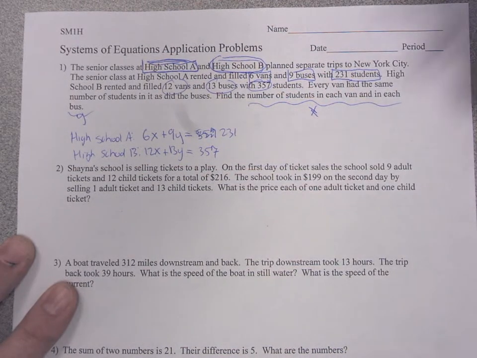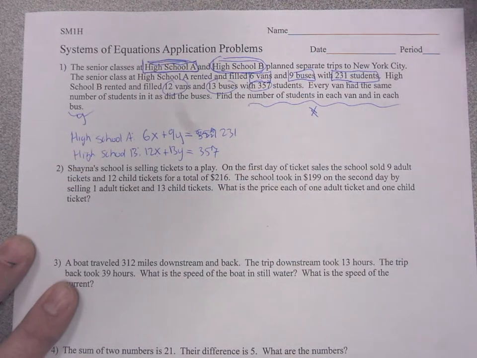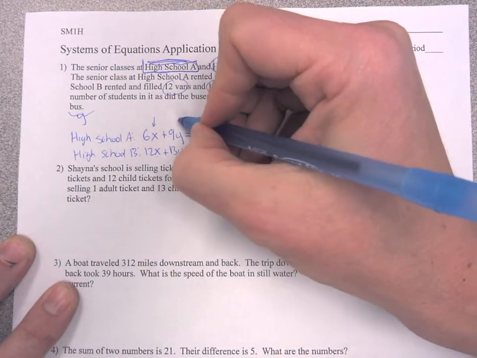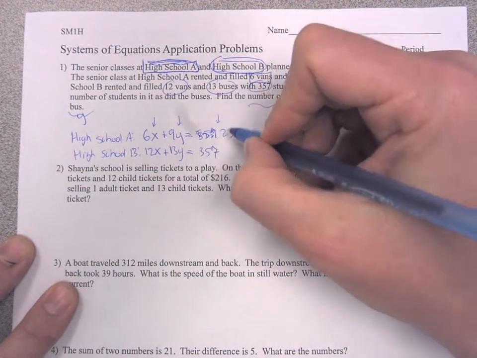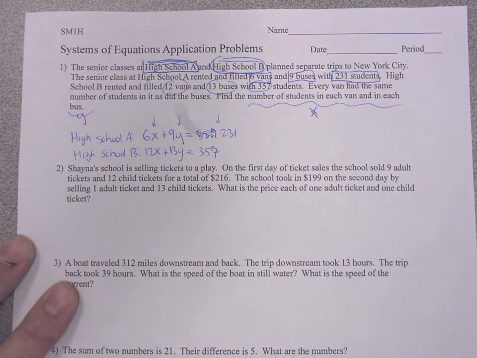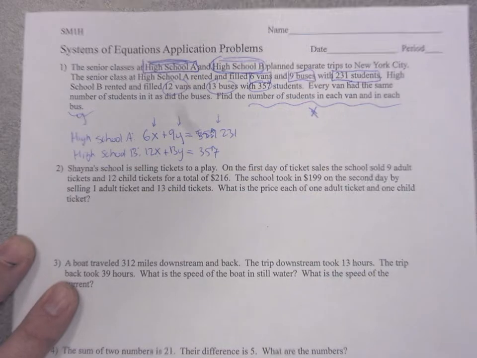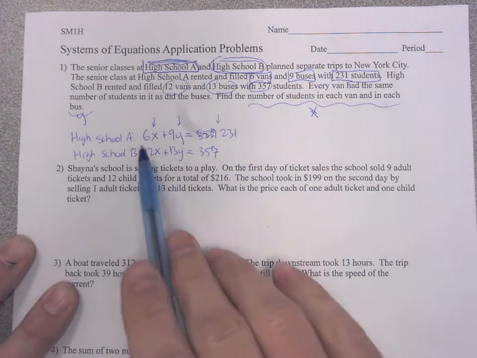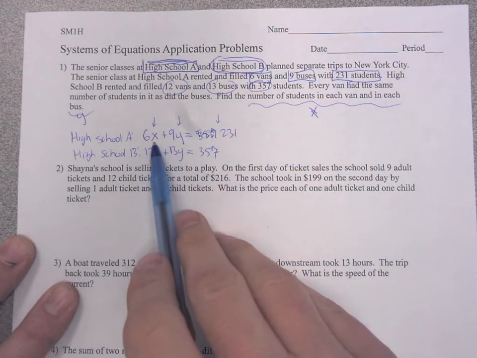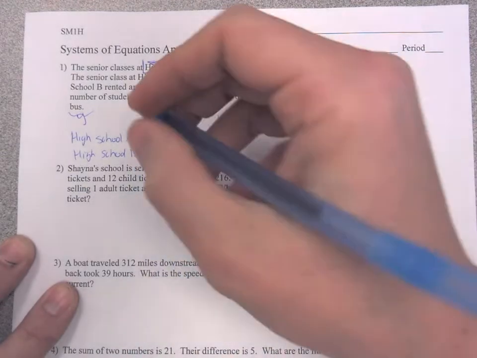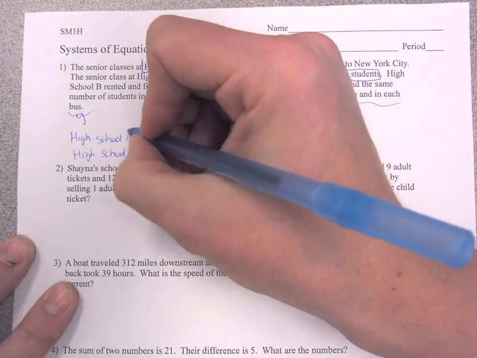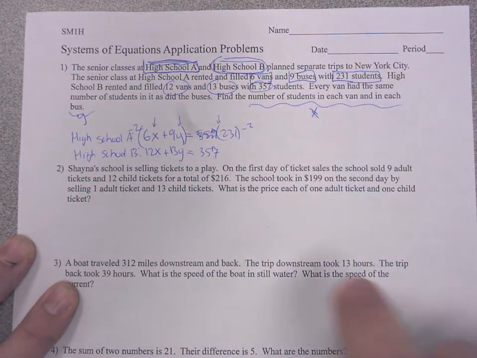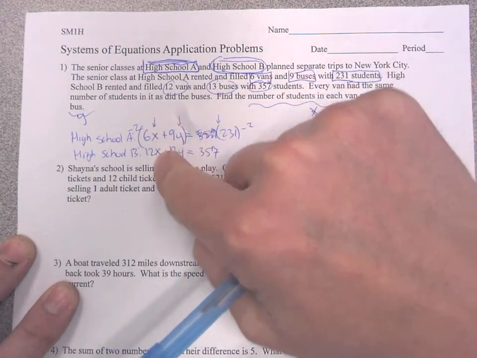In this case, I would probably solve this by elimination, because my X's are stacked on top of each other, and so are my Y's, and then I have the numbers on the right-hand side of the equals sign. So this looks like a good candidate for elimination. I'm not going to solve it for you, but I'll help you get started. The easiest variable to eliminate would be X, and we would get that if we multiplied everything in the first equation by -2, because that would give me a -12x here and a positive 12x here.